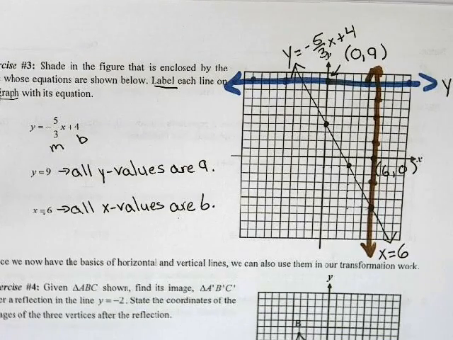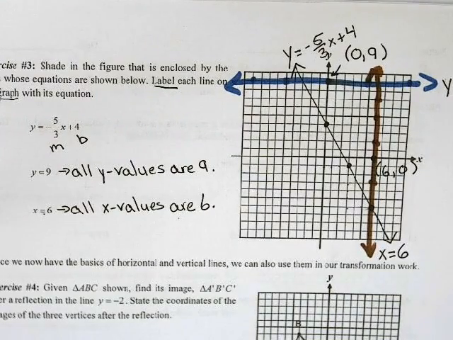Now, as far as exercise 4 and exercise 5 go, I'm going to pause here. We're going to talk about these a little bit later on. If you have any further questions, please make sure you ask.